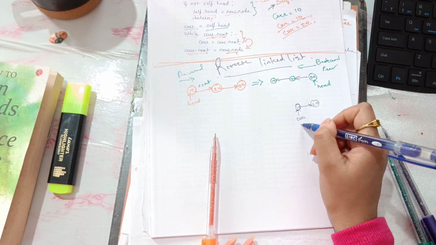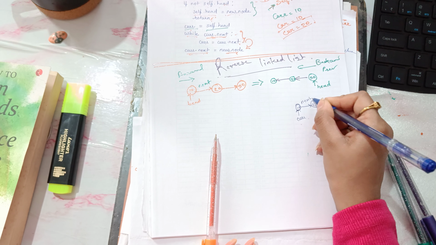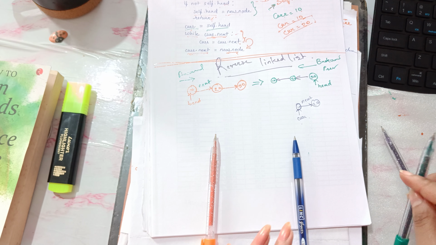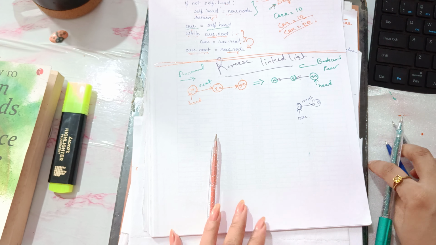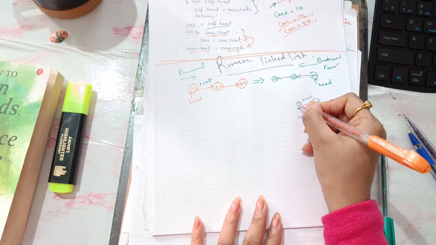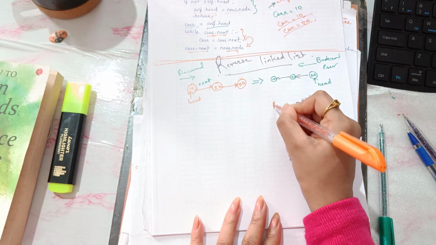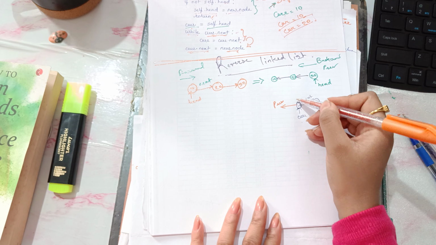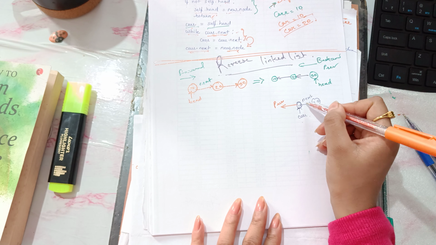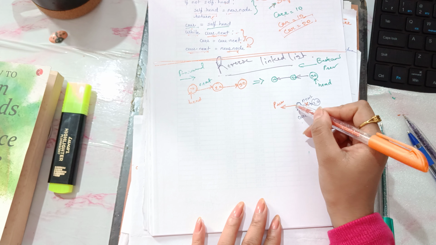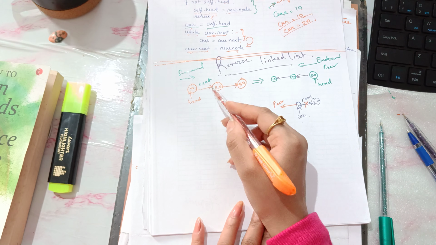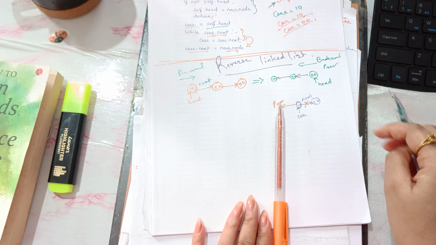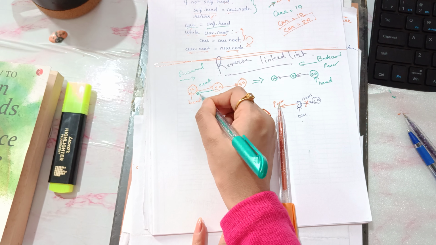Here you can see current, and we have a next pointer, but for reversing you will require a previous pointer, right? So this is the previous pointer, and this will break, and this will point here. As you can see, this actually pointed like this.